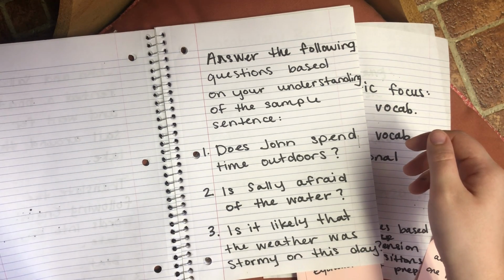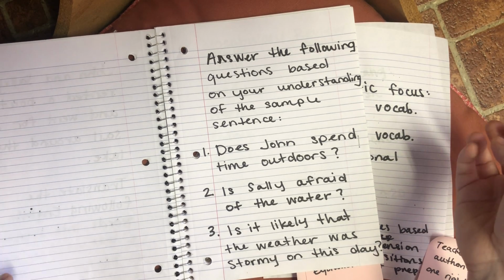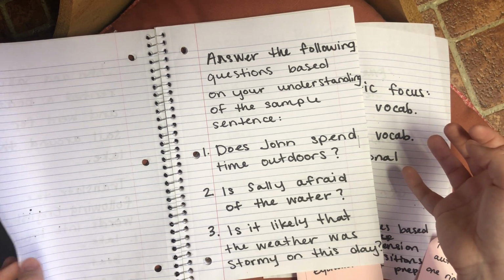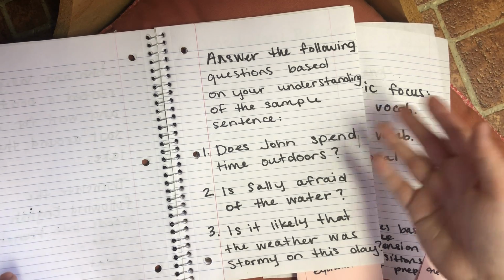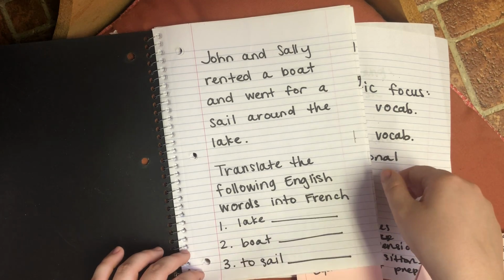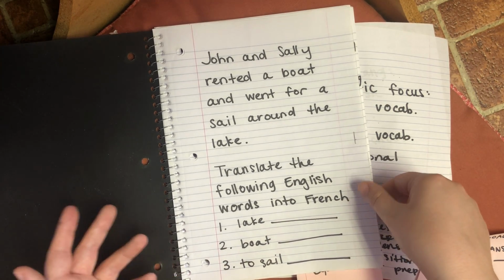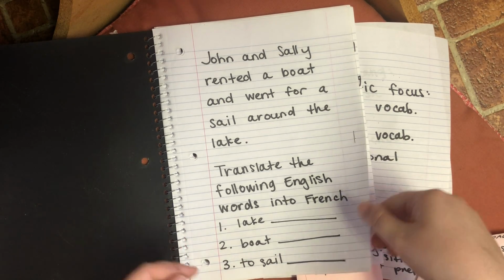2, is Sally afraid of the water? Well, they would have to know what the word water means. They would have to know what the word afraid means. So I guess this would rely on some prior knowledge of emotion words as well. So John and Sally rented a boat and went for a sail around the lake. The lake is water, if they know that location word. So the correct answer would be no, Sally is not afraid.